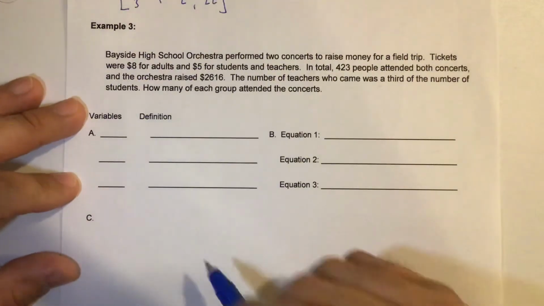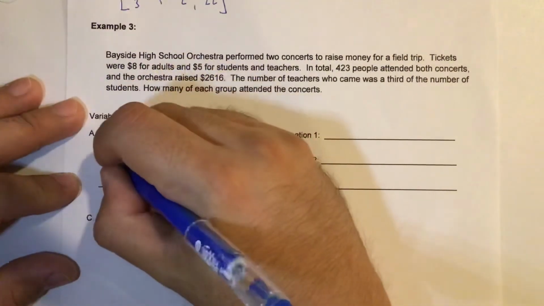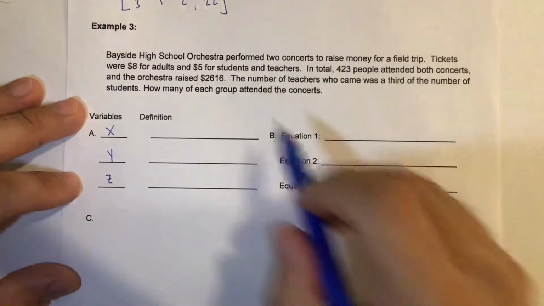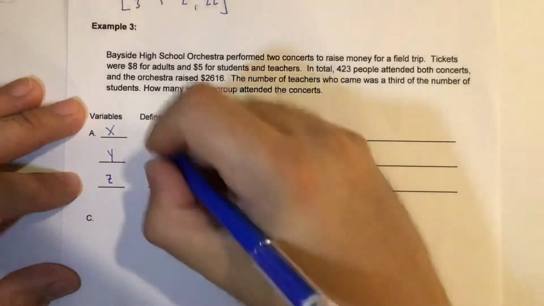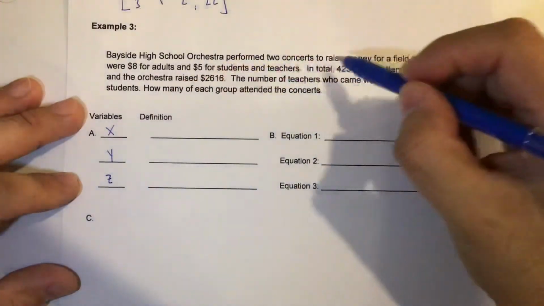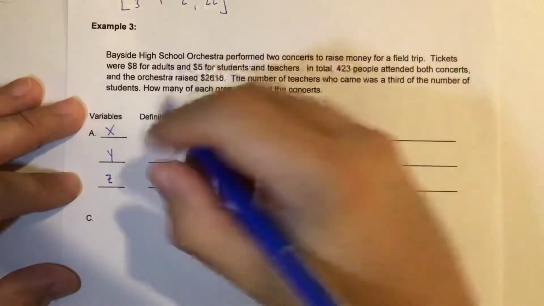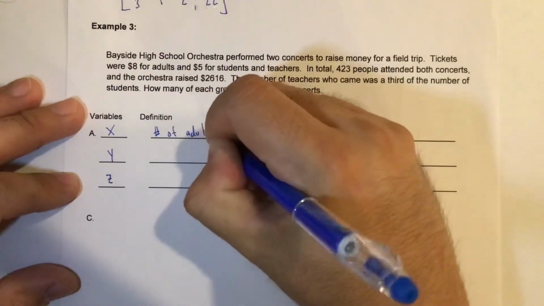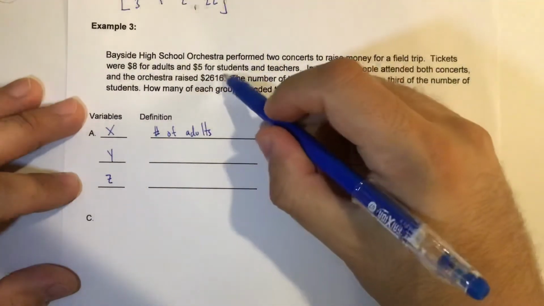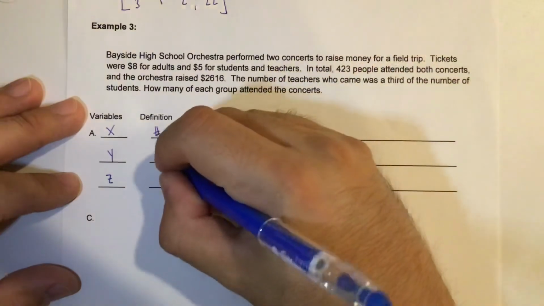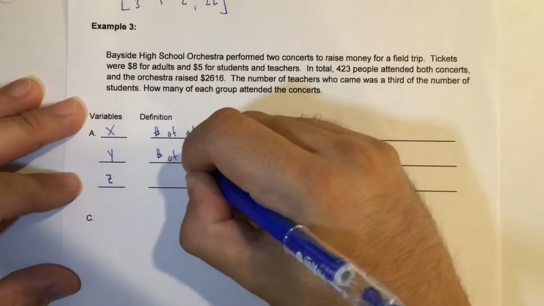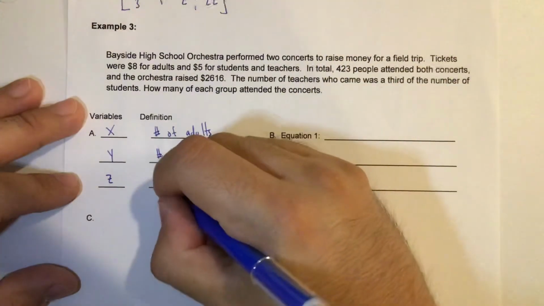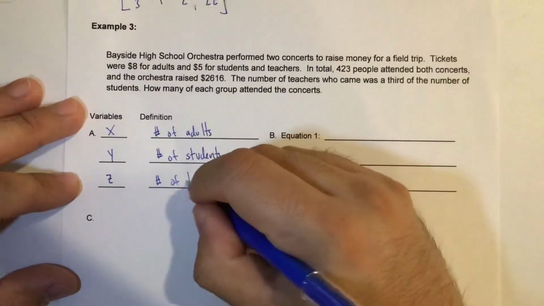Okay, so first we use our variables. So once again, I like x, y, and z. The definition, so it says how many. So for x, my first thing that showed up was adults. So I'm gonna say this is the number of adults who attended the concerts. Y will be the number of students that attended the concerts. And Z will be the number of teachers that attended the concert.